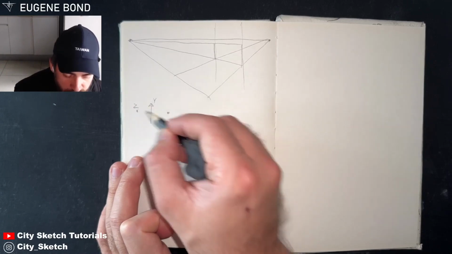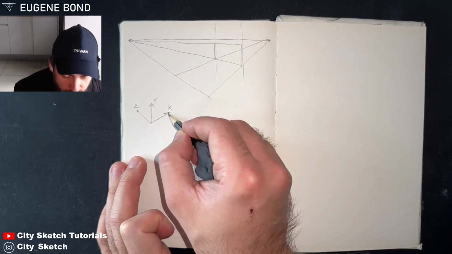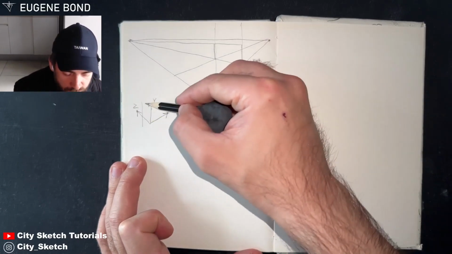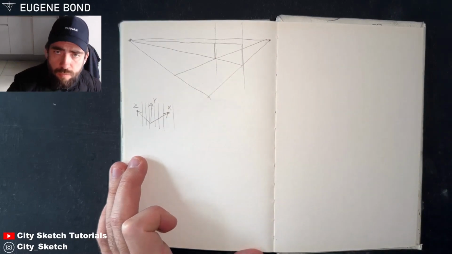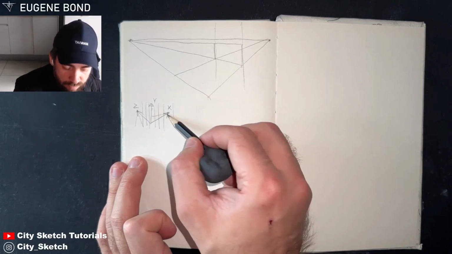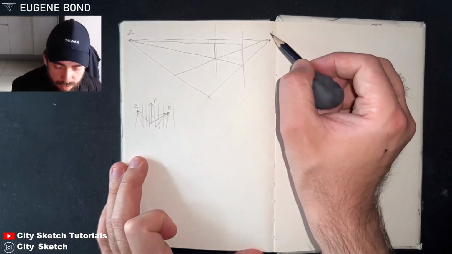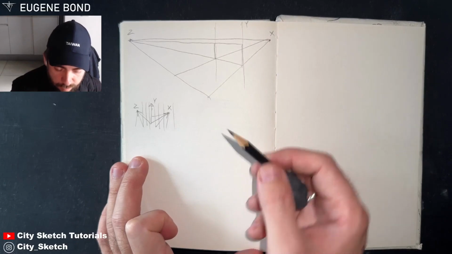So this Z and this X have their own vanishing points. So all Y lines are just like this, they don't have convergence. But for Z and X, these lines will go to vanishing points. So it's Z, X, and this is the Y axis here.